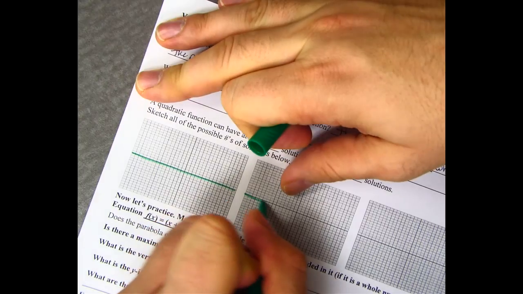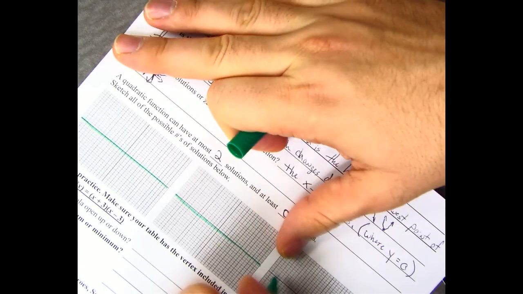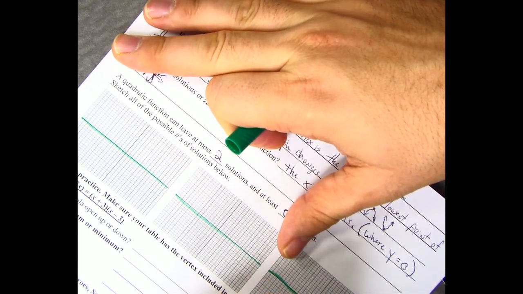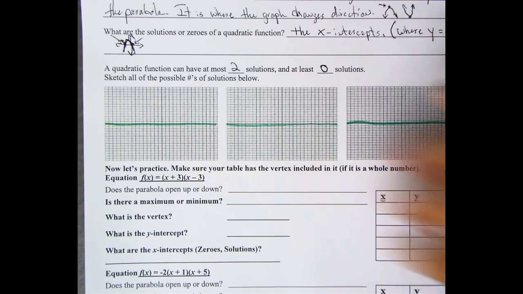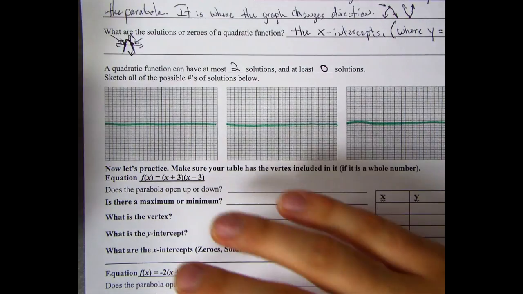So I'm going to highlight the x-axis on these graphs right here, and then what I want you to do is draw a sketch of each of those. I'm going to give you a second to do that. And if you were a little bit lost, then we'll walk you through how to do this.